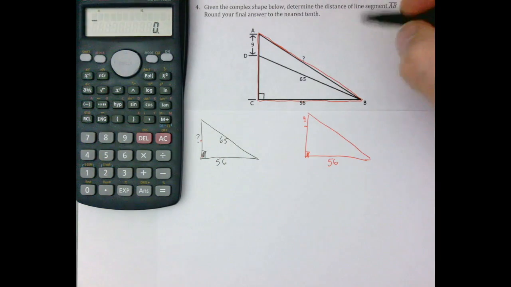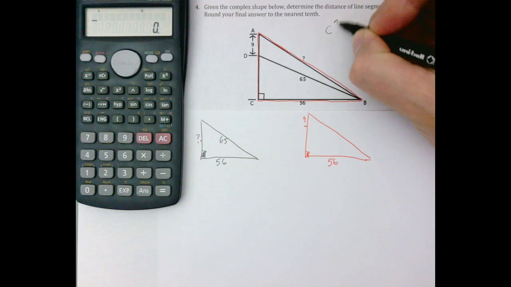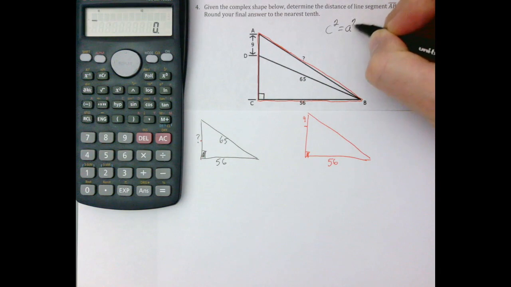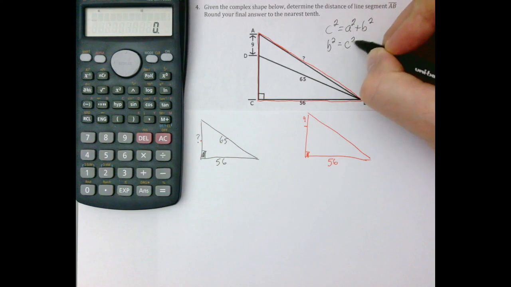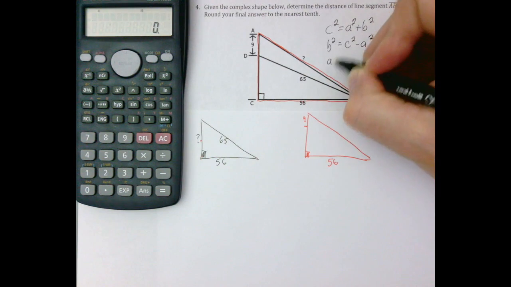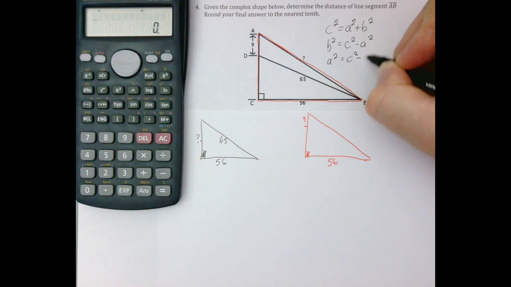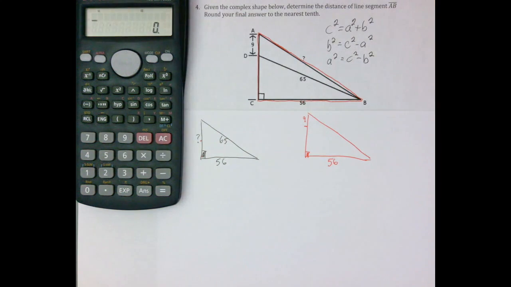So I'm going to start by writing out my Pythagoras formulas, and the Pythagoras formulas say that c squared equals a squared plus b squared, b squared is equal to c squared minus a squared, and a squared equals c squared minus b squared. So the important part is going to be to label each of the triangles properly and then work with them separately until I can work towards getting a final answer.